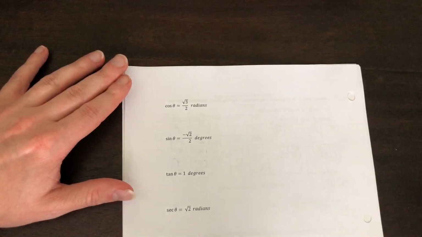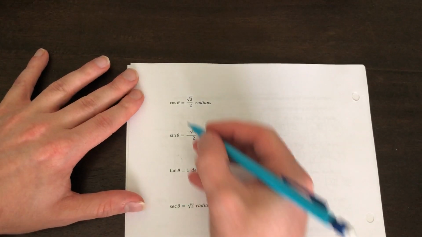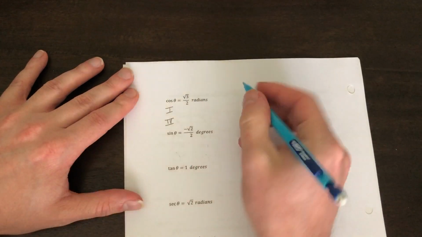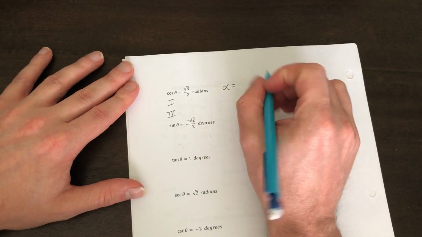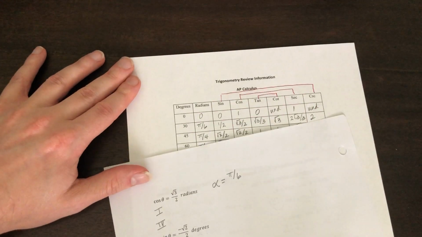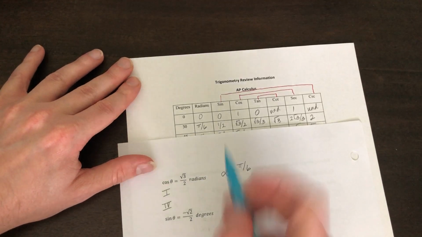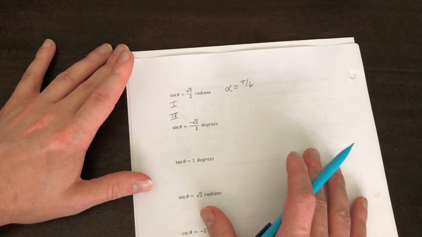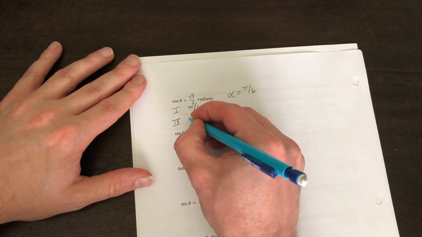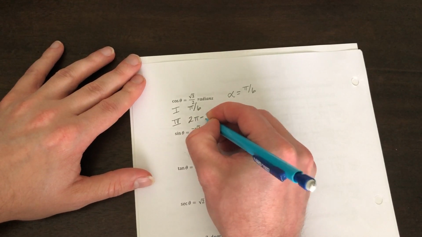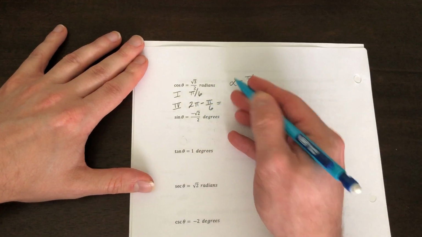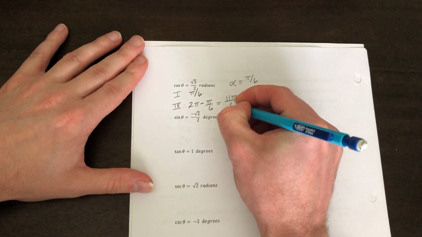So cosine of theta is equal to square root of 3 over 2. Cosine is positive in quadrant 1 and quadrant 4. Your reference angle, your alpha, should be pi over 6. We get that from our trig chart, right here, pi over 6. Your quadrant 1 answer is pi over 6, and your quadrant 4 answer is going to be 2 pi minus pi over 6. So we're going to do around the world. 6 times 2 is 12, 12 minus 1 is 11. So this is 11 pi over 6.